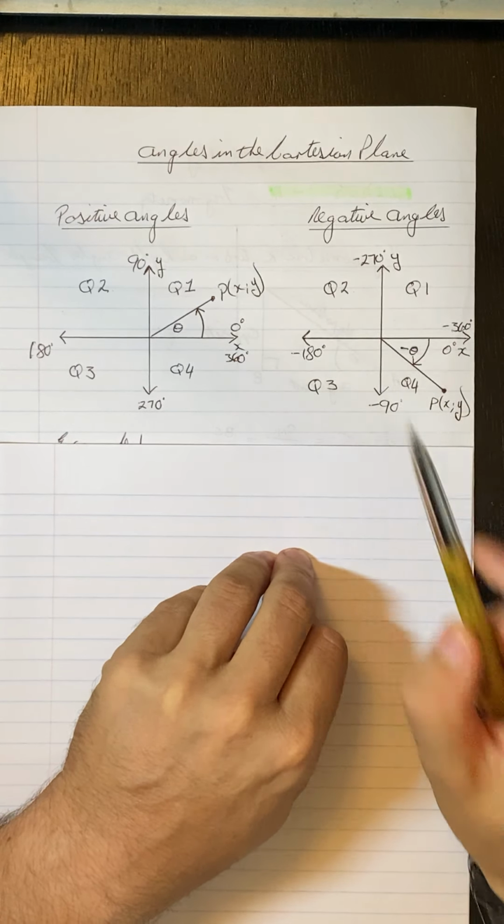Minus 331, it's a negative angle, so I'm going to be using this. Negative 331 is between minus 270 and minus 360. So we're in this quadrant 1 over here.